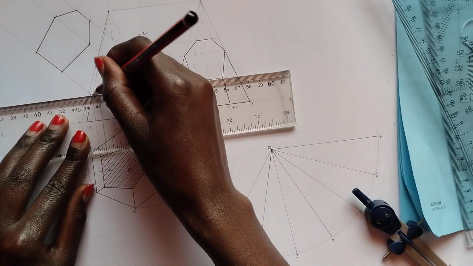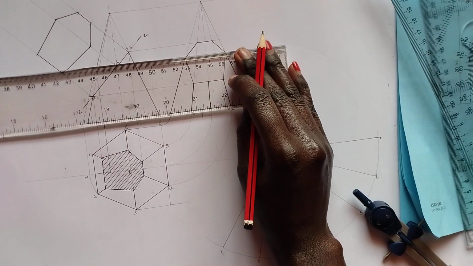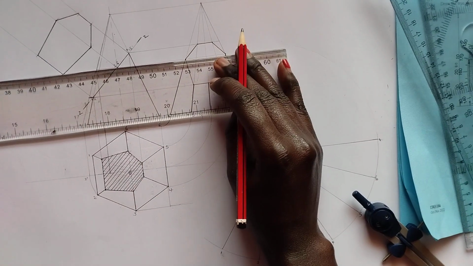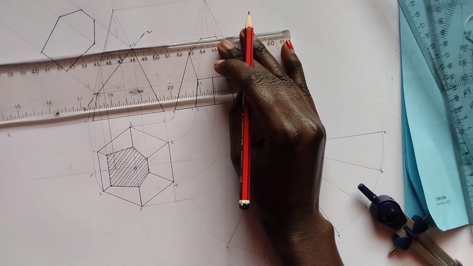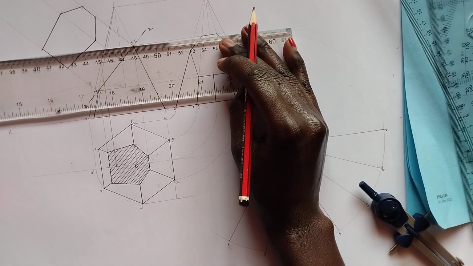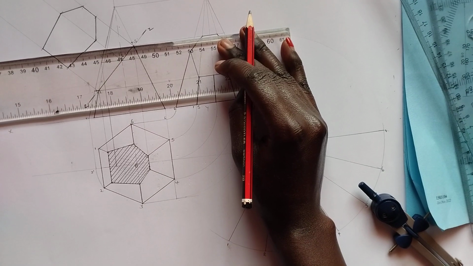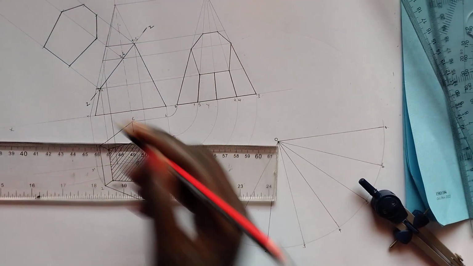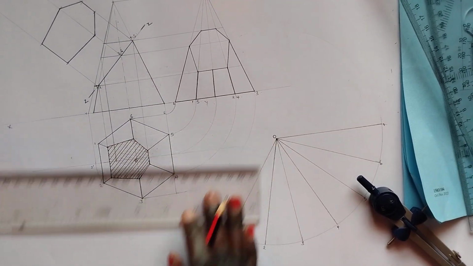So this is my true length. You already have that. Then finally we have points 4 and 5 from our true length. We'll read it from the true length, points 4 and 5. So you have that. Remember, this is 1 and 2, 3 and 6, and finally 4 and 5.